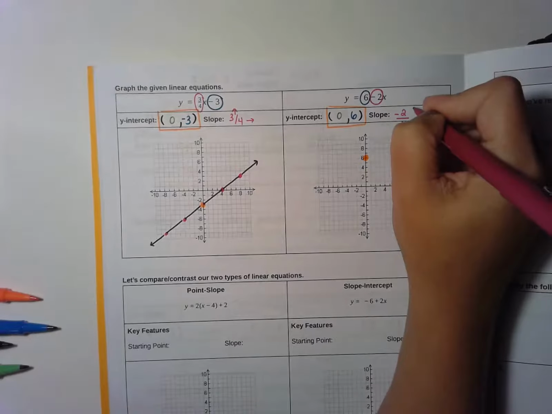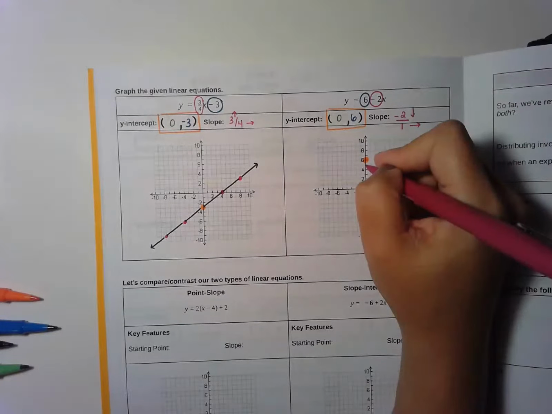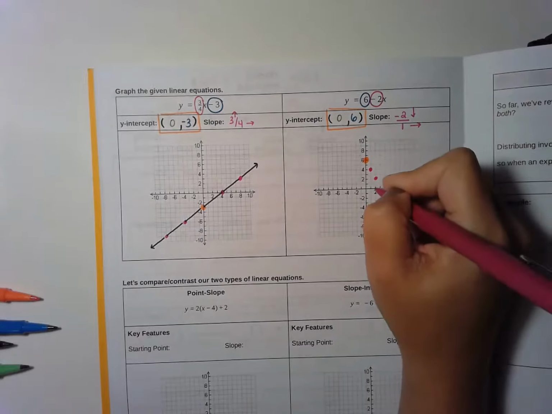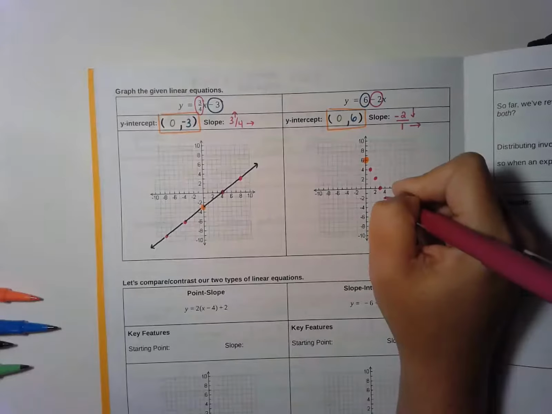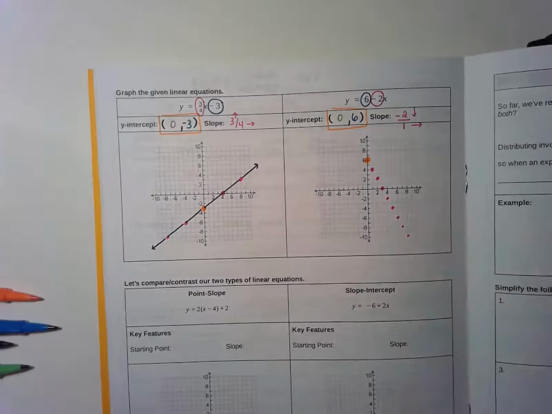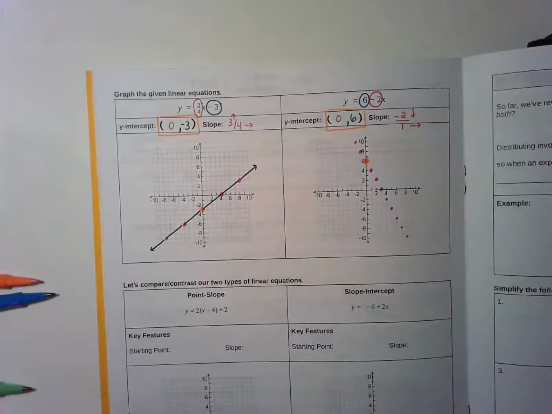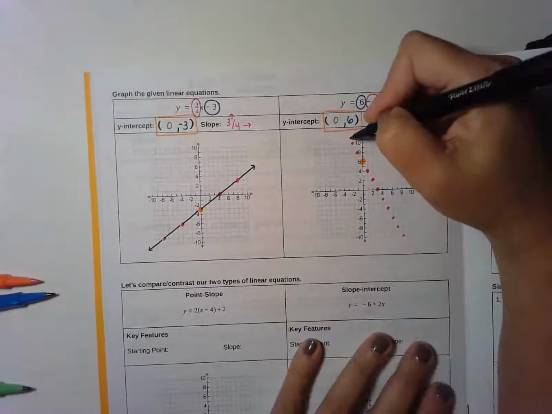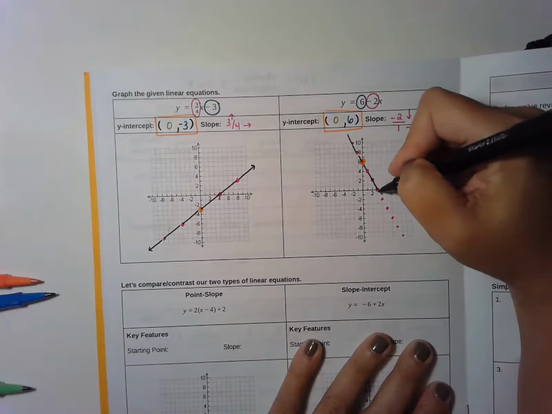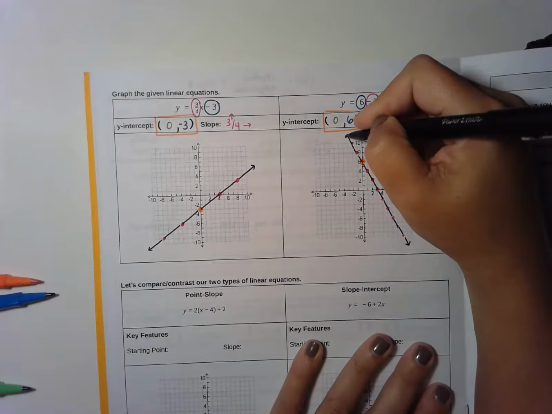And then to graph this slope, I would go down 2 because the top number is negative and then right 1. So down 2, right 1. I'm going to keep going down 2, right 1, down 2, right 1. I could also go up 2, left 1 and kind of reverse myself to get some extra points on the other side of that starting point. And now I'm just going to draw my nice straight line on my graph through all of those points with arrows at the end.